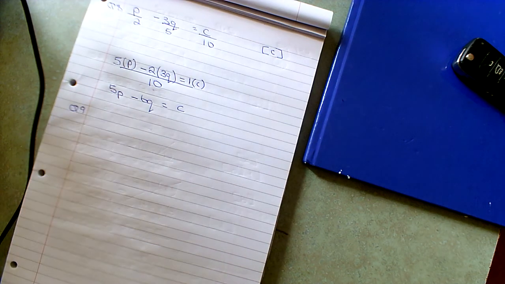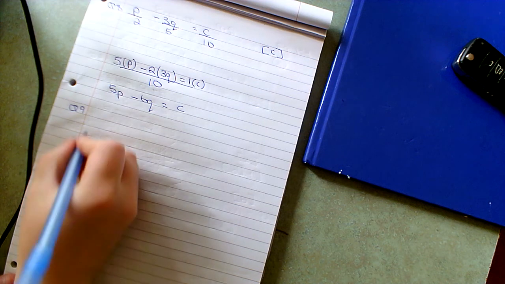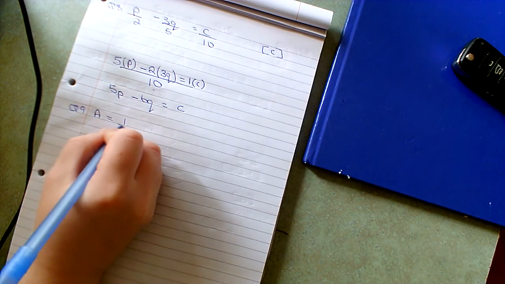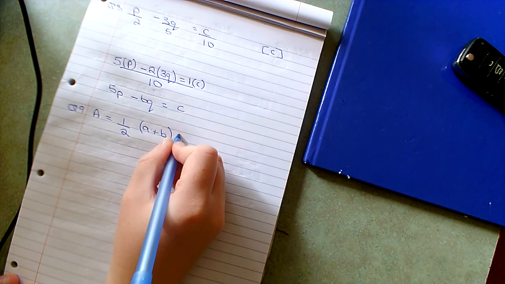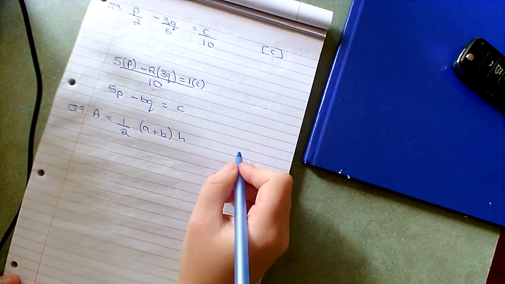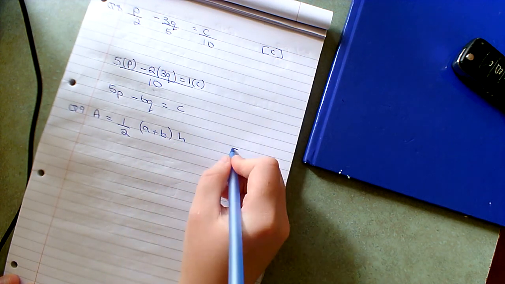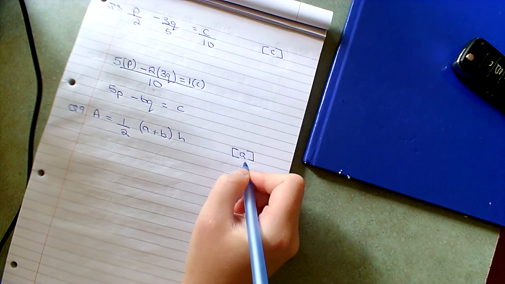Question 9 then, I have a is equal to a half bracket a plus b bracket h, and I want to get a on its own.